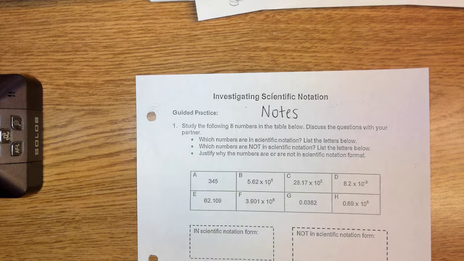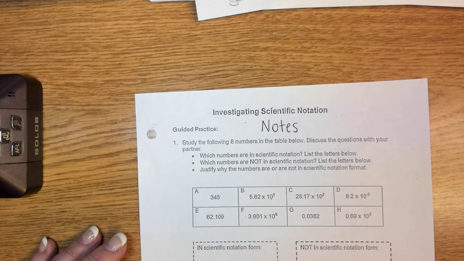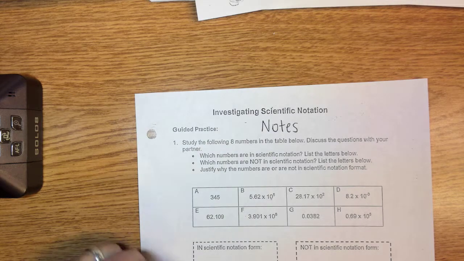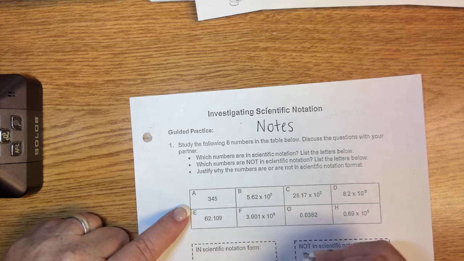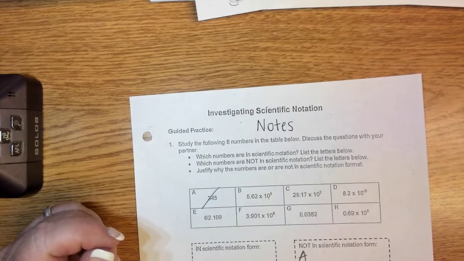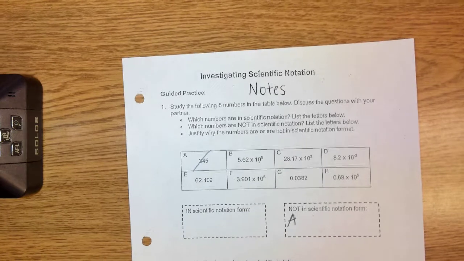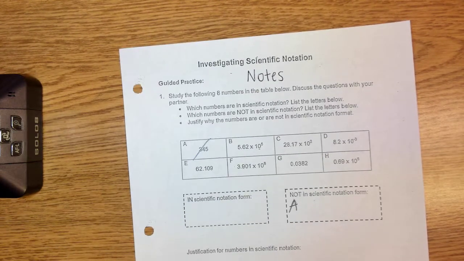It says, study the following 8 numbers in the table. And we are going to decide which numbers are scientific and which numbers are not. Okay? So the first box says 345. Is that a number in scientific notation form or what we call standard form? Standard. So it is not in scientific, so I'm just going to write an A in here and mark it off. Okay? All right, what about B? Is that in scientific mode or standard mode?